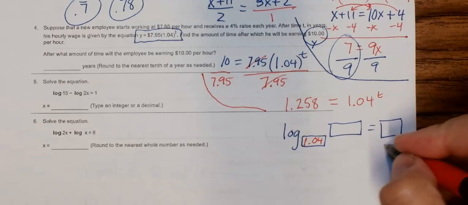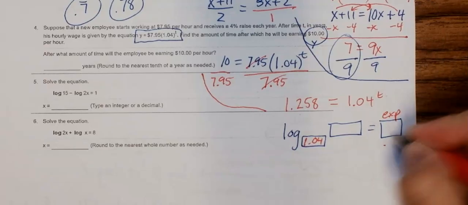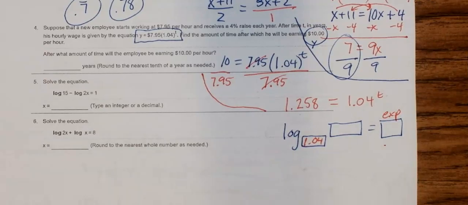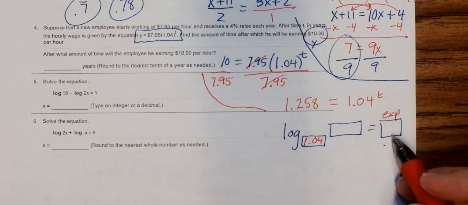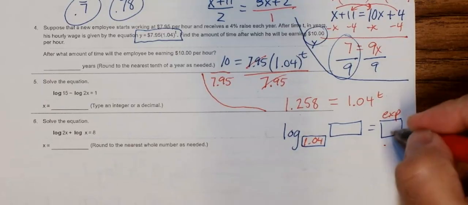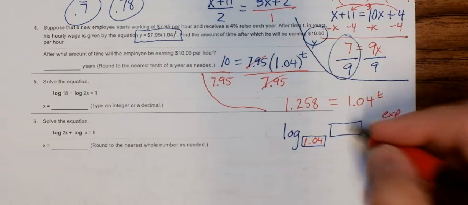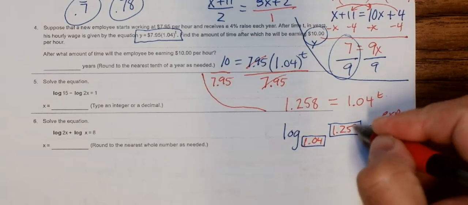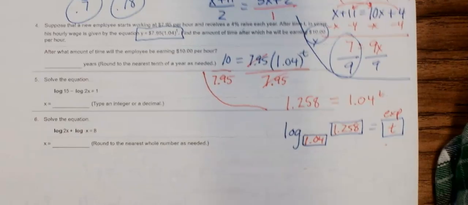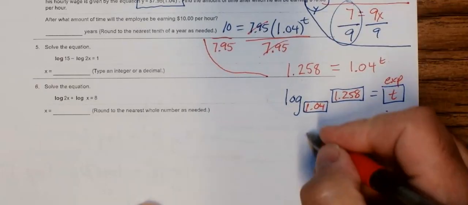The exponent goes on the other side. Is the exponent t or 1.258? Which one is the exponent? I hope you know it's t. That leaves me with 1.258. Those are some nasty, ugly numbers, folks. But the good news is we got a calculator.